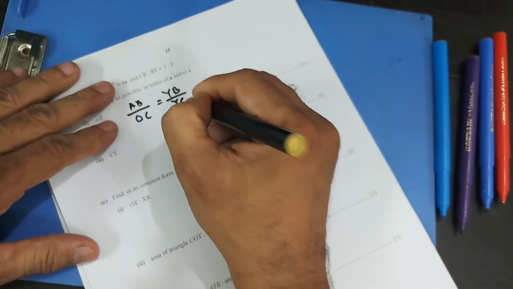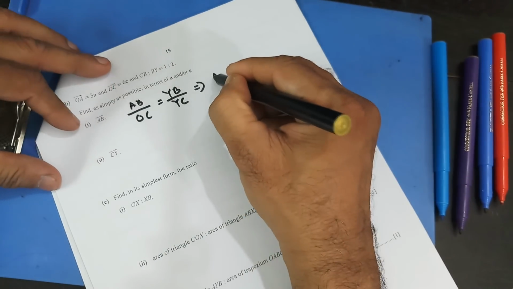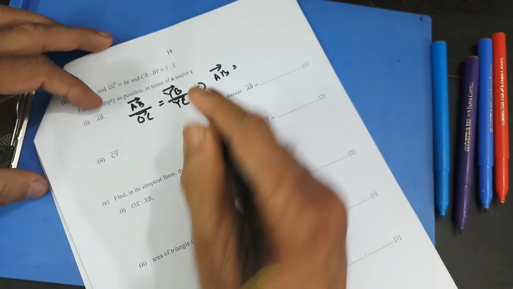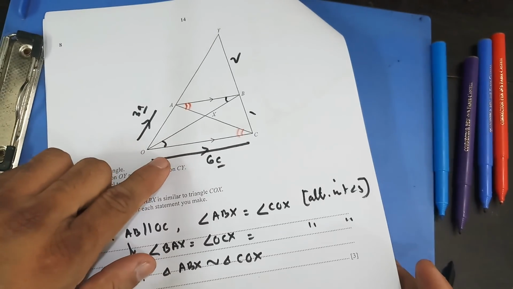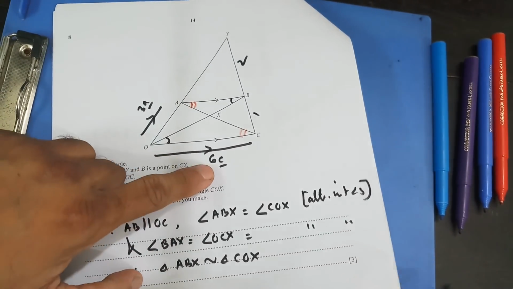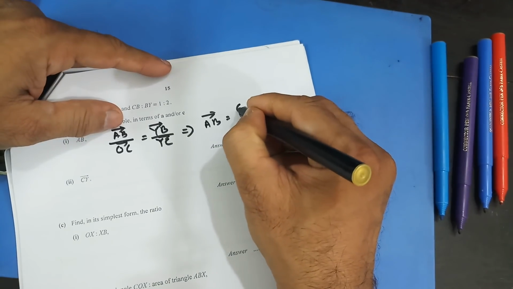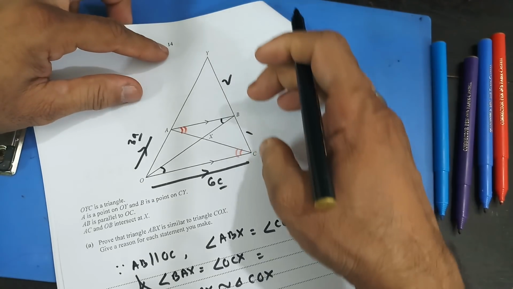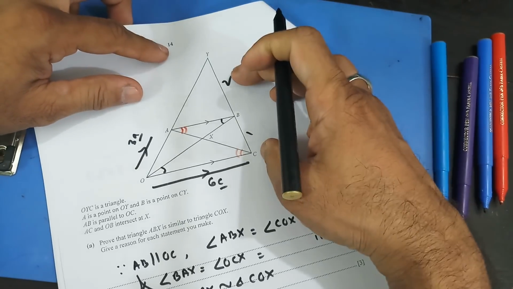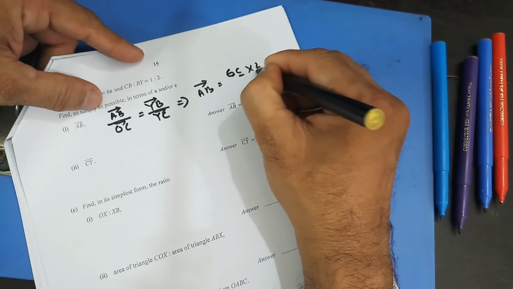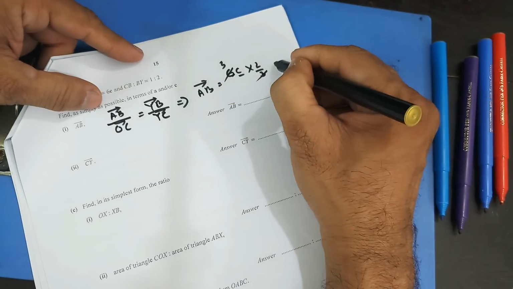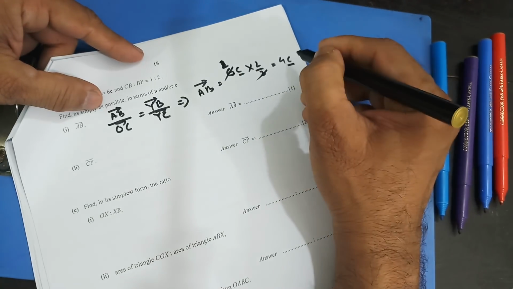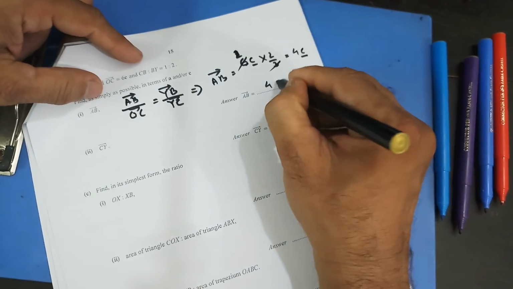YB over YC. Now AB, that vector, okay, this is vector, all of them. AB equal to, what is OC? OC is my 6C. And YB is 2, and this is my 2 plus 1, 3. So that's 2 by 3. So this crosses out. 3 2s are 6. So it's going to be 4C. Okay, that's my AB. So it's 4C.